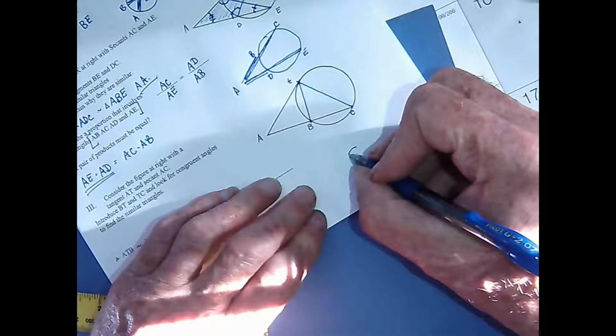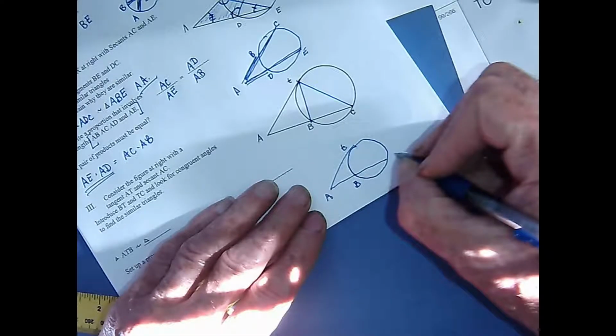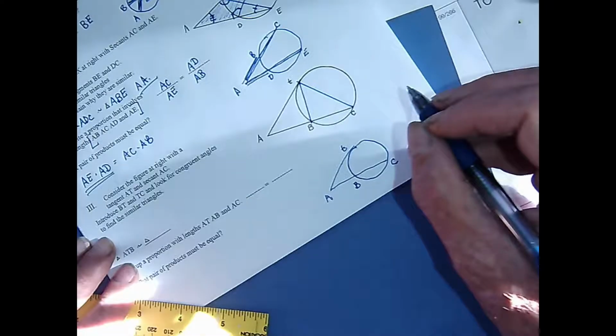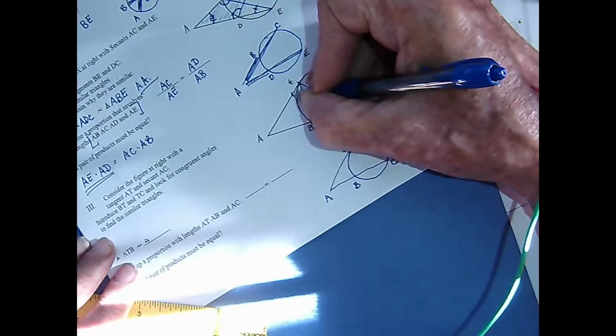I want to reinforce what it began with here. So let me just show the original sketch again. A, T, B, and C. Let's look for congruent angles here. Isn't it true that this angle at C, how would you measure it? On behalf of arc TB, must be congruent to this angle at T.